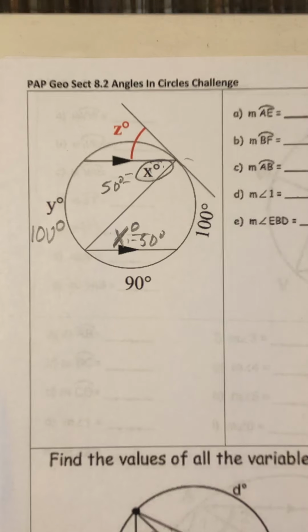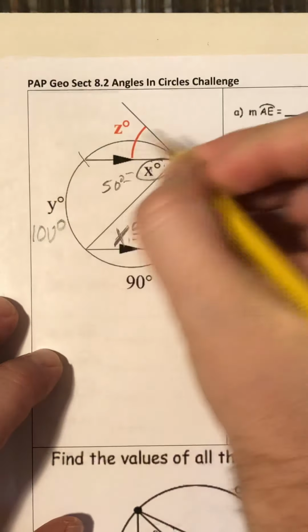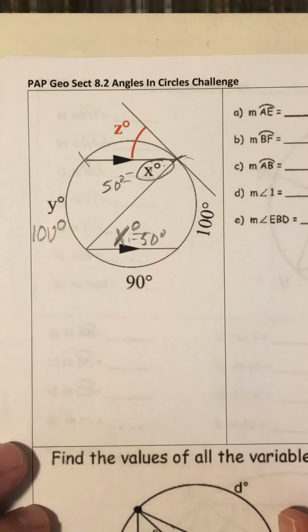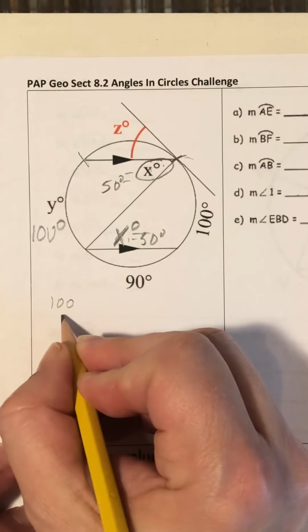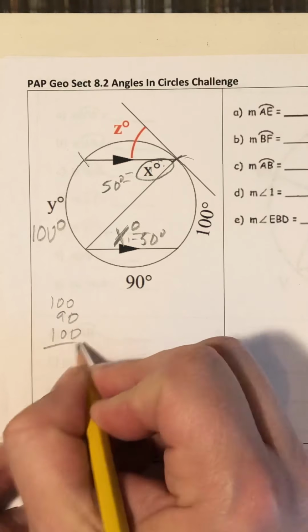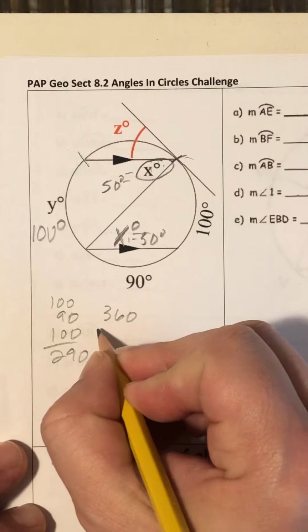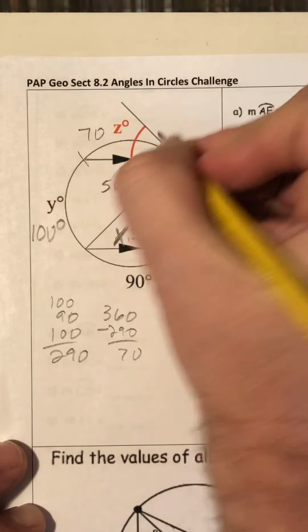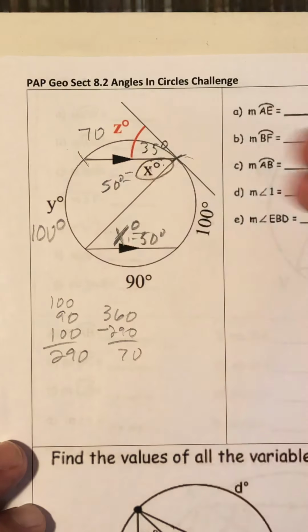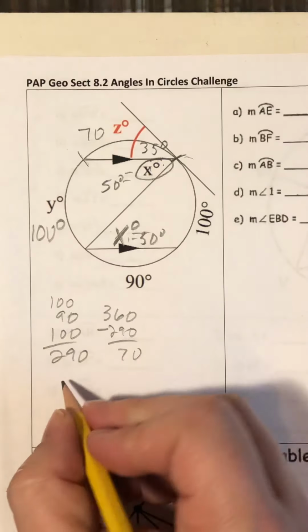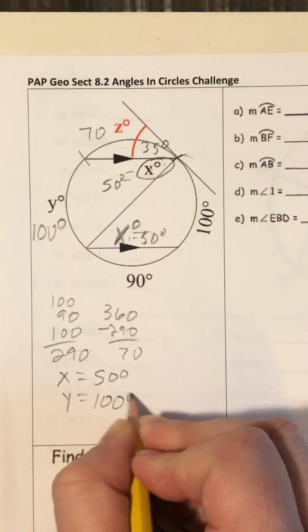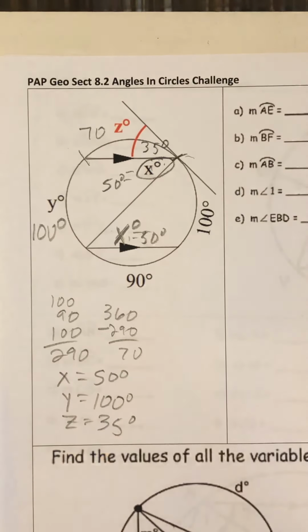Okay? Now, the only other thing left to solve for is z. So if I could figure out what this arc is right here, divide that in half, that'll give me z. Okay? So if I take 100 plus 90 plus 100 again, that gives me 290. Subtract that from 360. It's going to make that 70 degrees. So this arc is 70 degrees. So angle Z would have to be 35 degrees. All right, guys. So X is 50 degrees. Y is 100 degrees. And Z is 35 degrees.